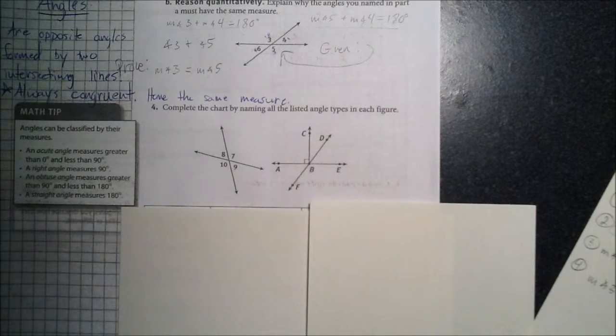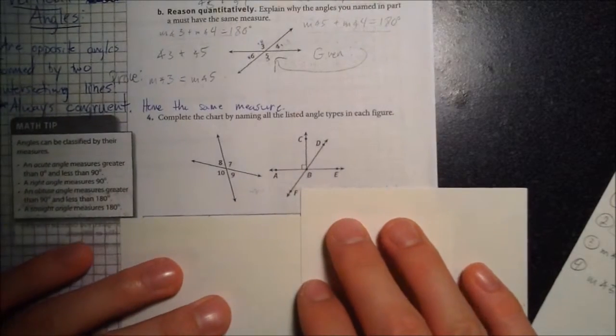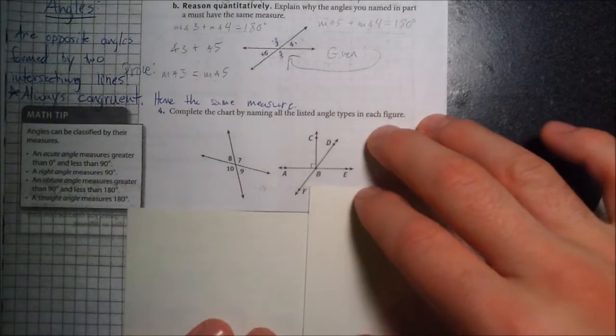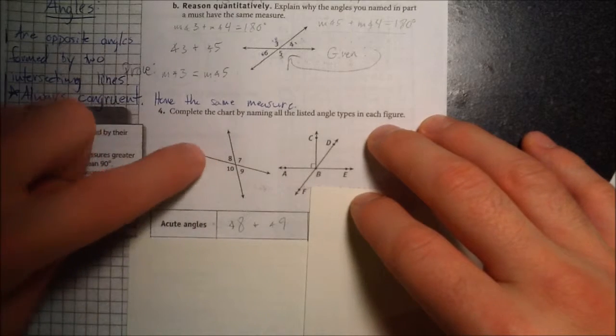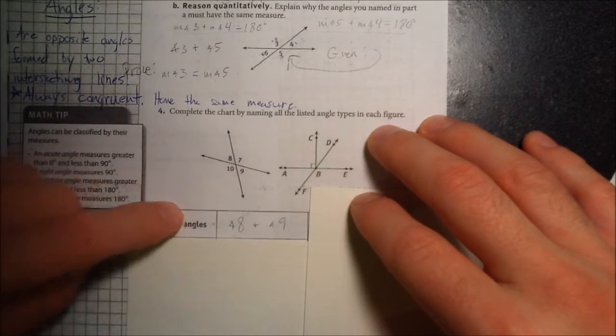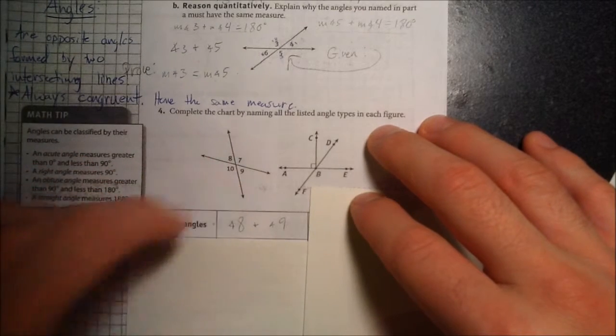A little bit more intense, a little bit more things going on, but I hope that I can show you they're not that different. So here we go. I've already filled this out just to save time on the video. But the first column, we're referring to this first diagram. It says acute angles.